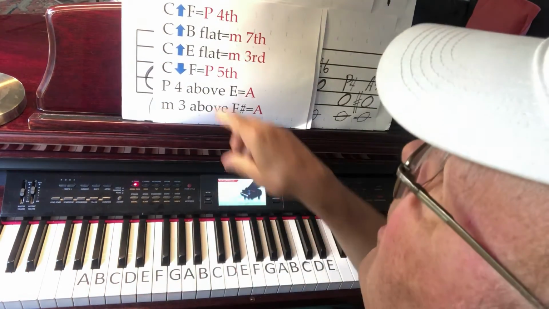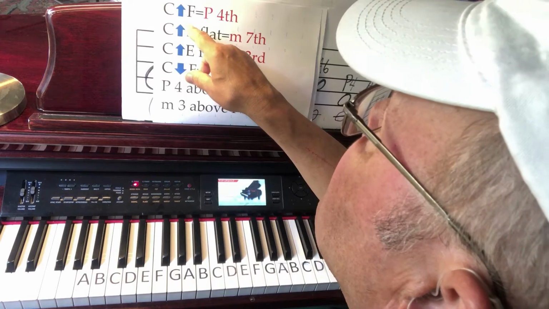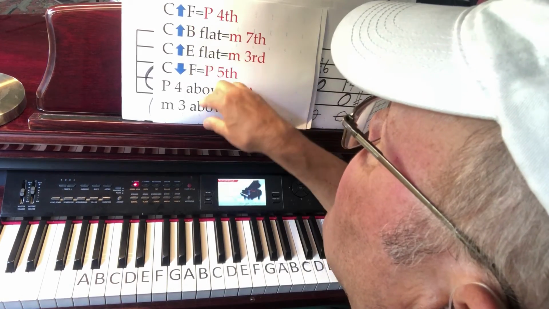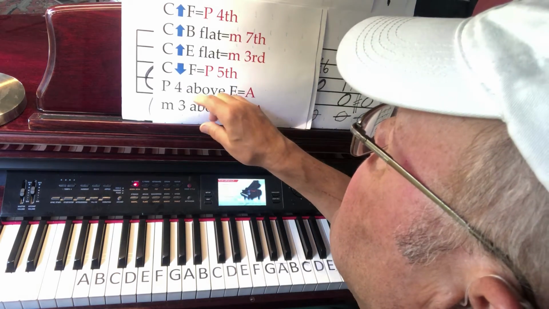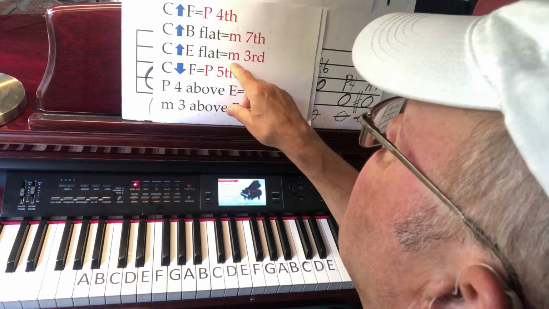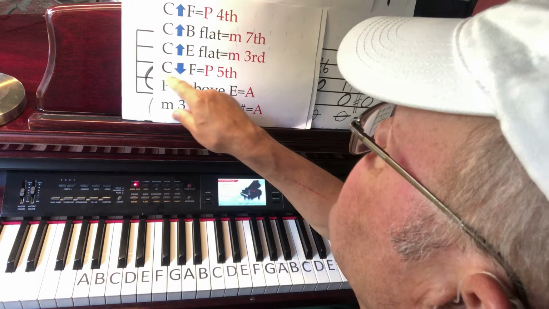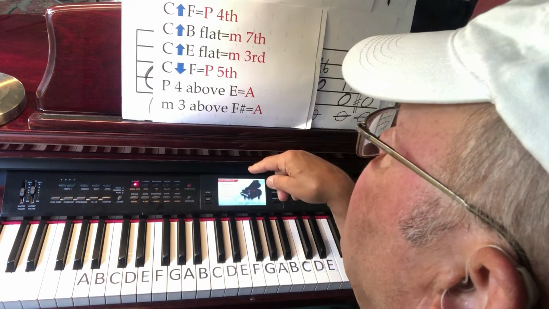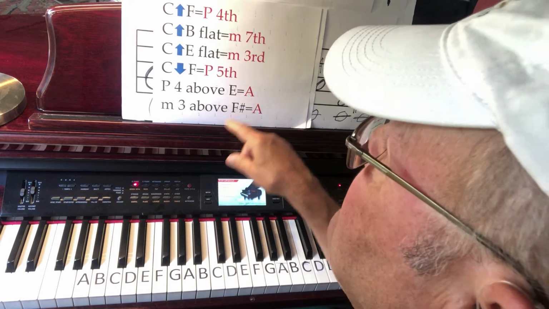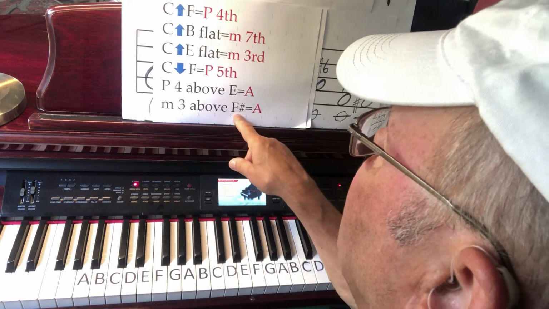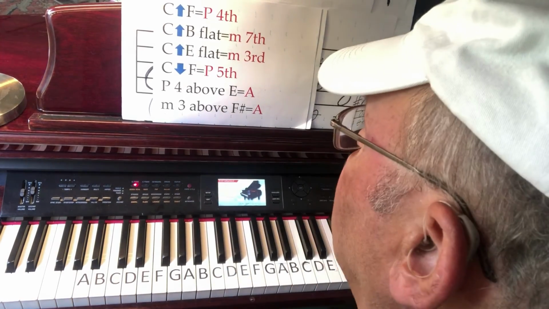Okay, a perfect fourth, from C to F, a perfect fourth. From C to B flat, a minor seventh. From C to E flat, a minor third. From C down to F, a perfect fifth. And a perfect fourth above E is A, and a minor third above F sharp is also A.